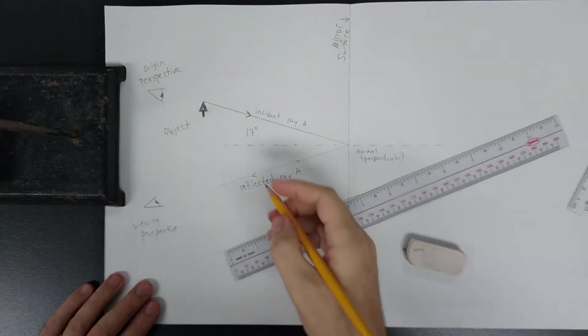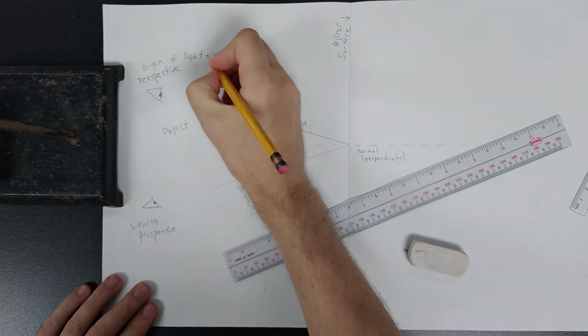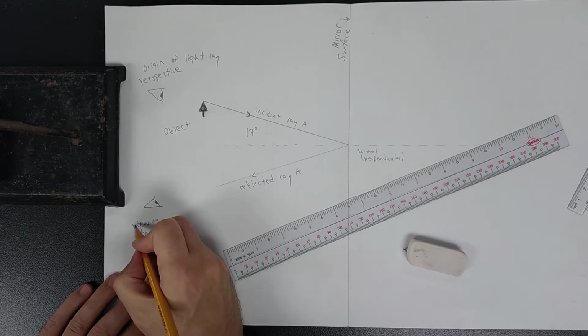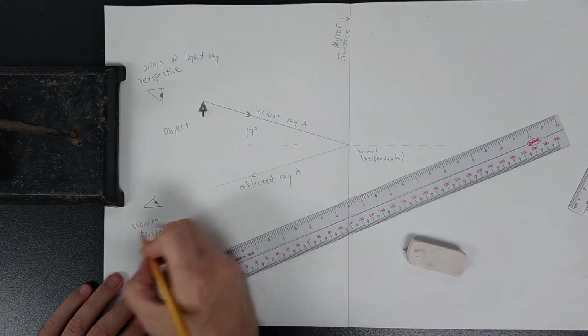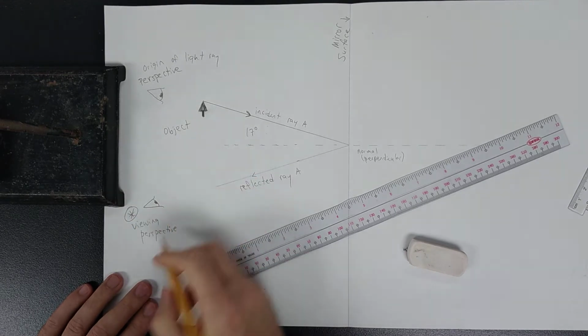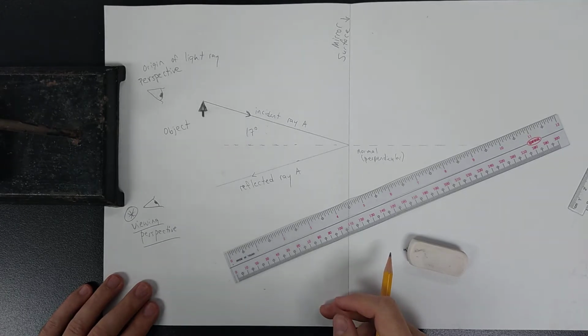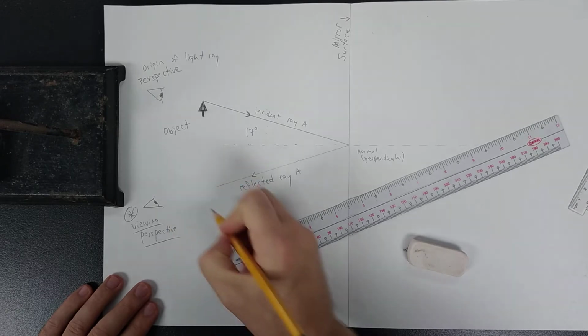That's not a thing you need to know about. Origin of light ray perspective. And then we're going to use this perspective to talk about the image right down here. So the viewing perspective, this is the perspective that actually matters for understanding how this works. So we're going to be viewing from here.